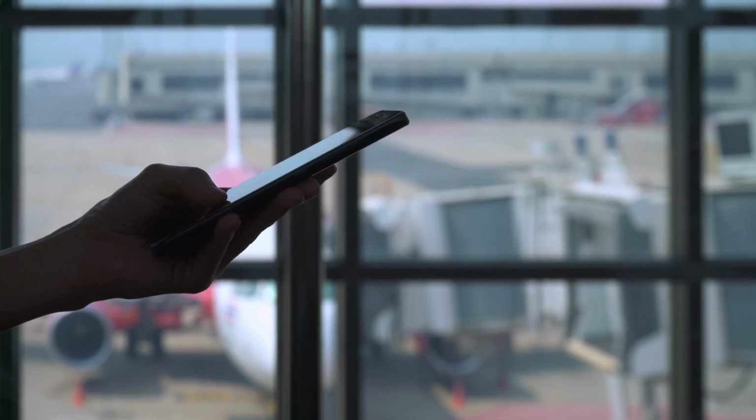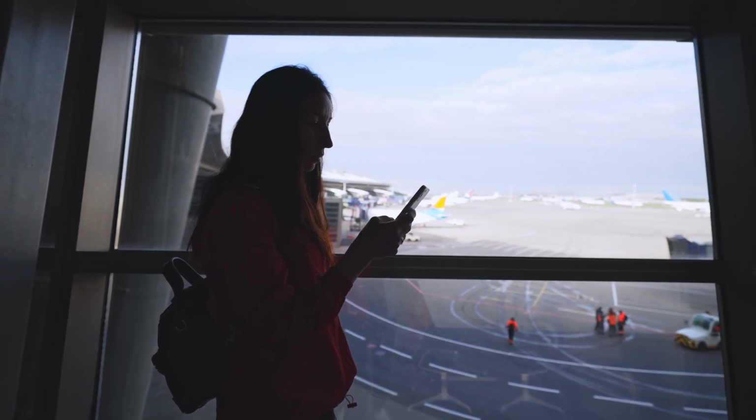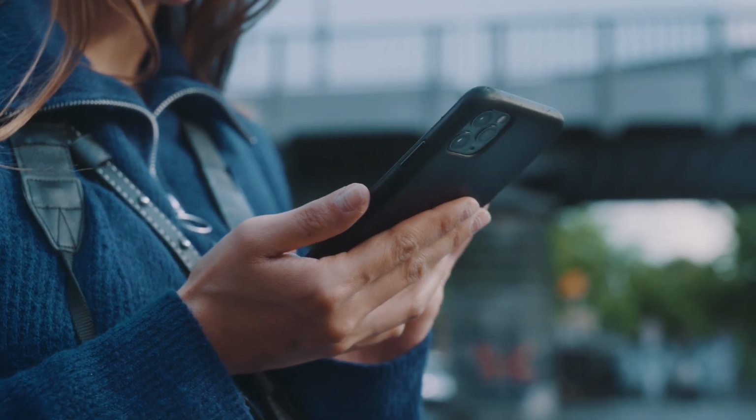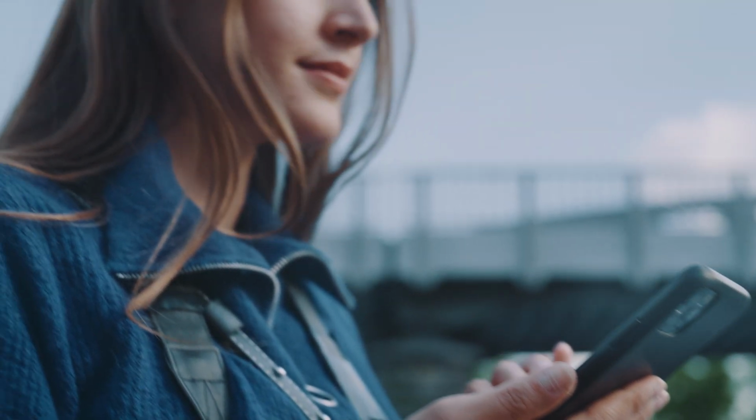A quick reminder: you can install your eSIM before you travel, but it connects only once you arrive in the destination country. So don't worry if you don't see a signal until you land. If your phone doesn't connect automatically after arrival, here's a fast checklist.